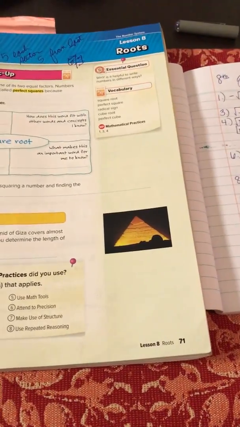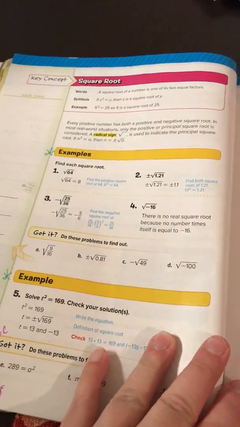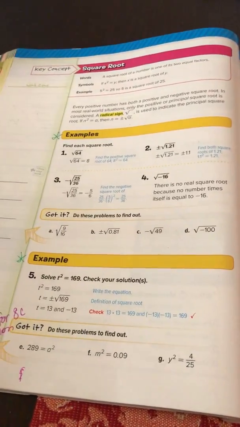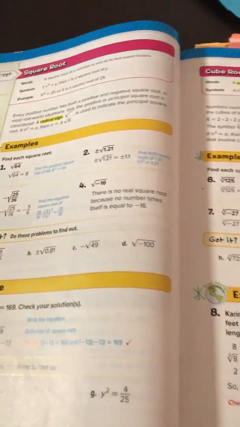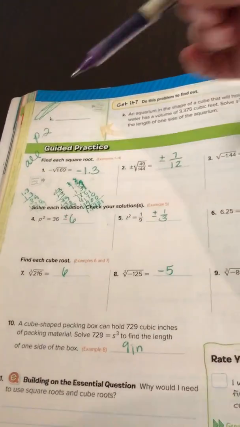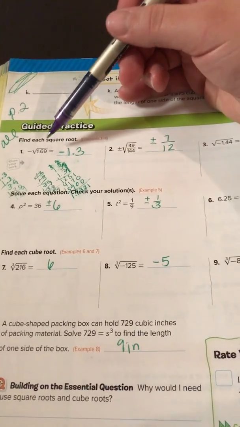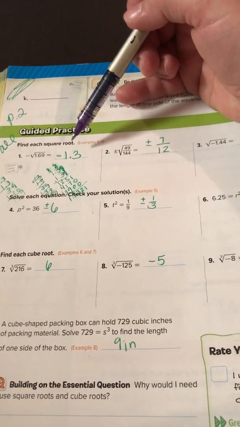Lesson 8 on page 71 covers roots. Roots are very similar to exponents, but also you can do these in the calculator a lot of the time, so that's convenient. But you just need to know how to do that. So on this first one, it says find each square root.